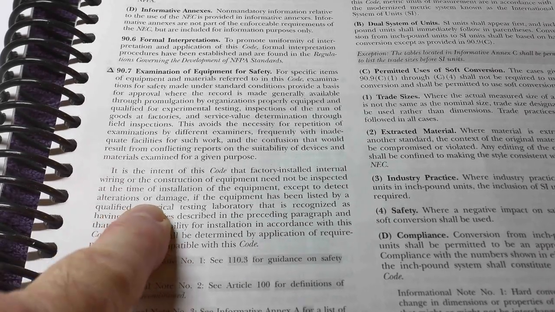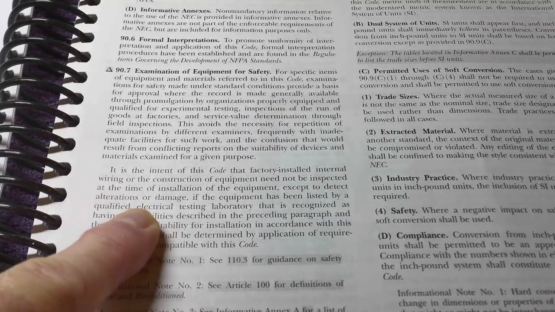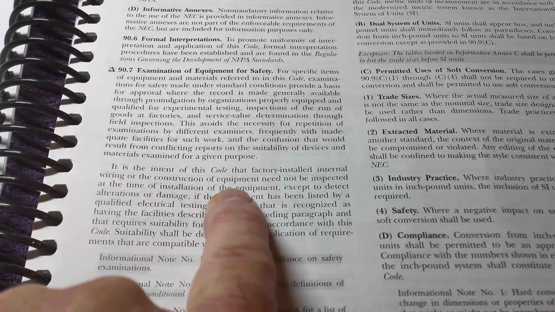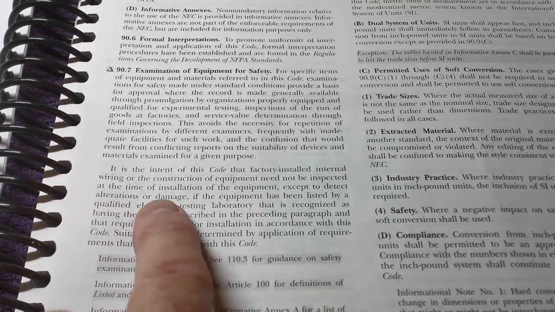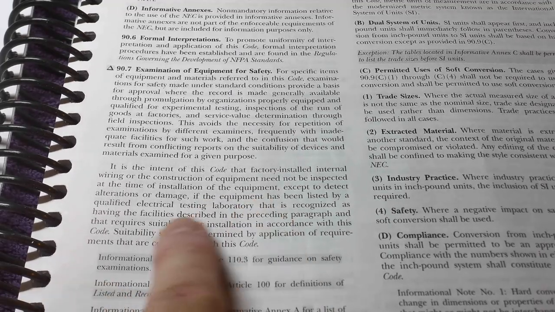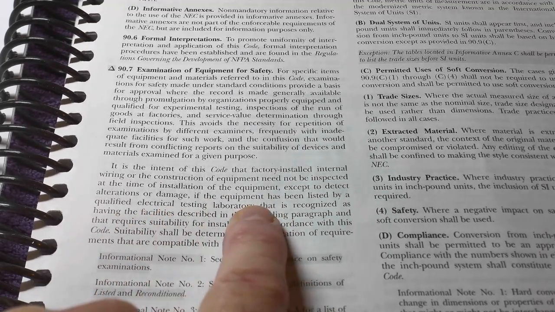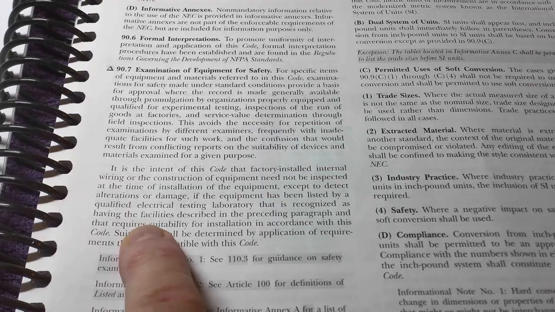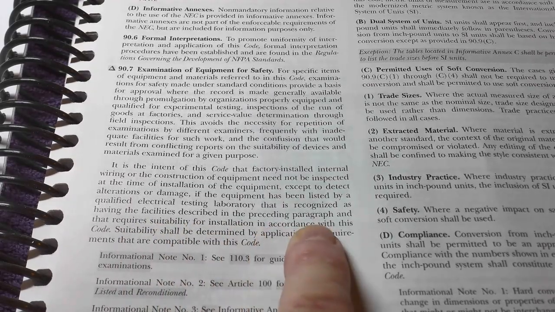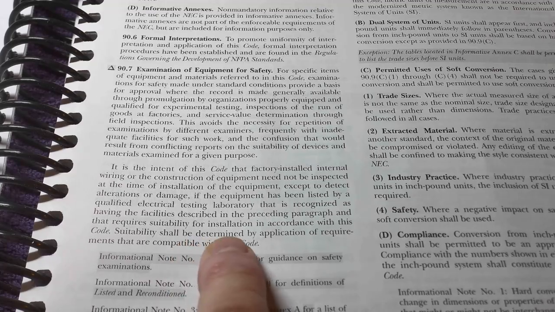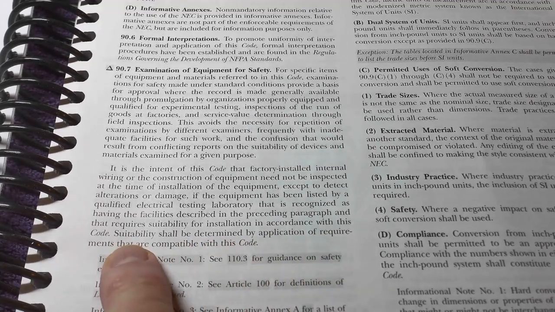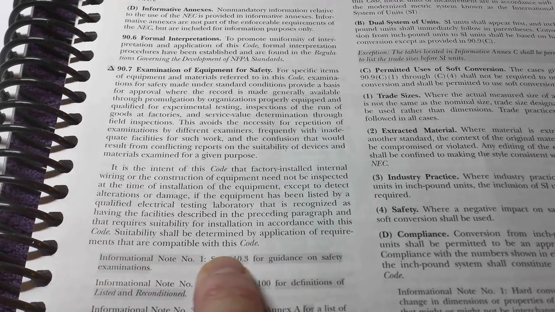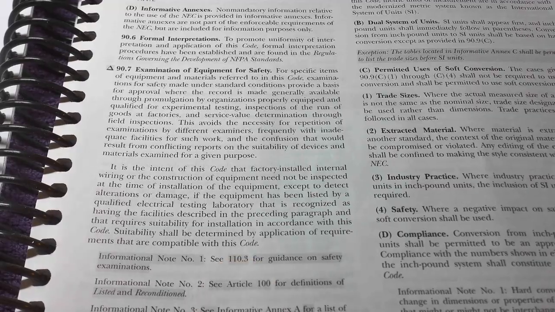So you don't need to take the cover off and look at the internals. It says, is the intent of this code that factory installed internal wiring of the construction of equipment need not be inspected at the time of installation of the equipment, except to detect alterations or damage. If the equipment has been listed by a qualified electrical testing laboratory that is recognized as having the facilities described in the preceding paragraph, and that requires suitability for installation in accordance with this code. Suitability shall be determined by application of requirements that are compatible with this code. Very good. All right.